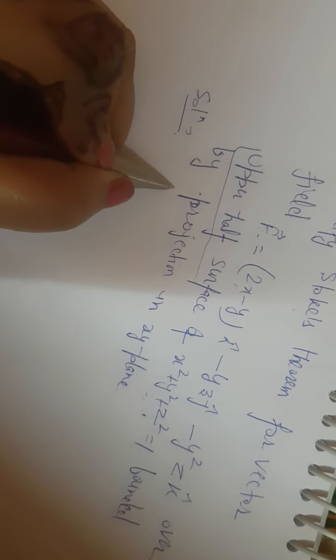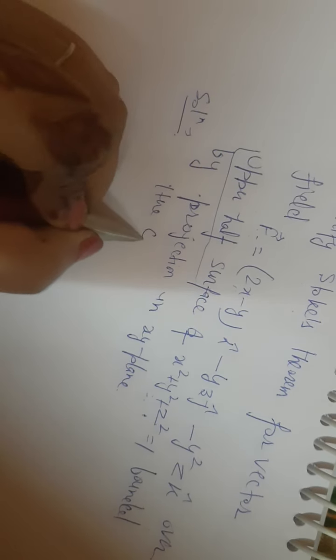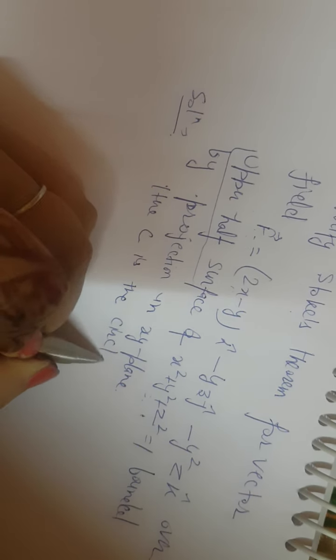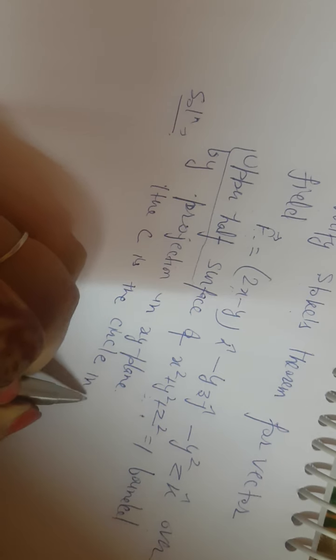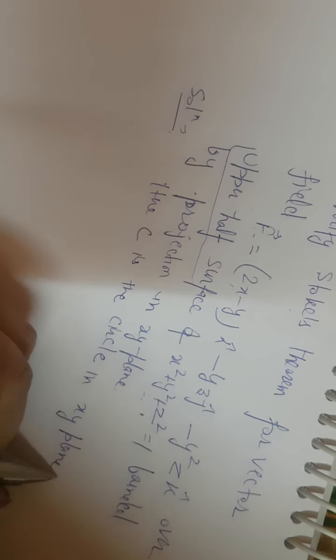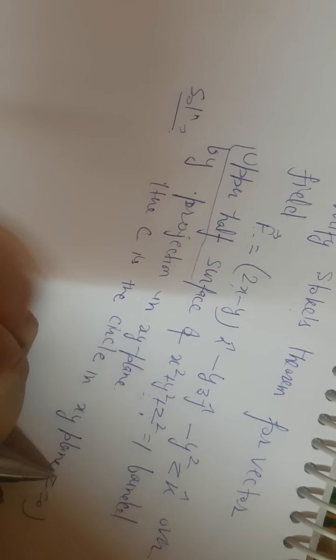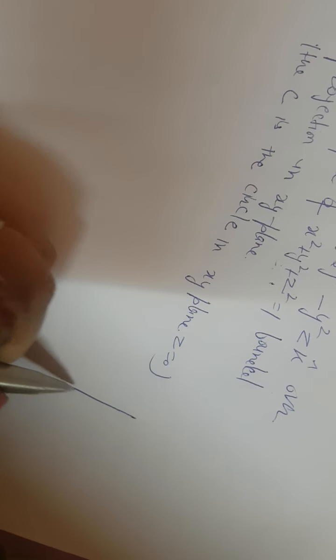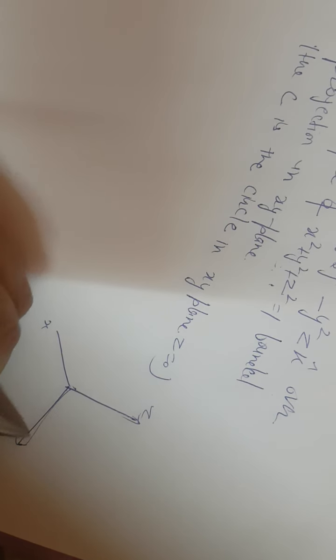Now here C is the circle in the xy plane, and you have z equal to 0 there. See, this is the three-dimensional figure with x, y and z axes.